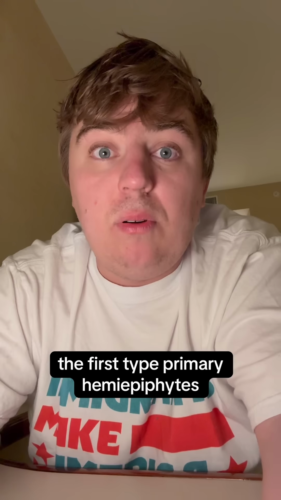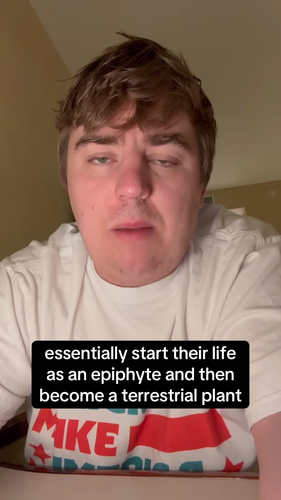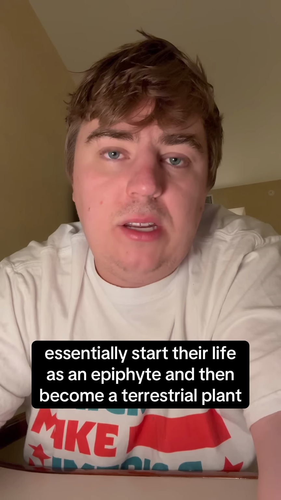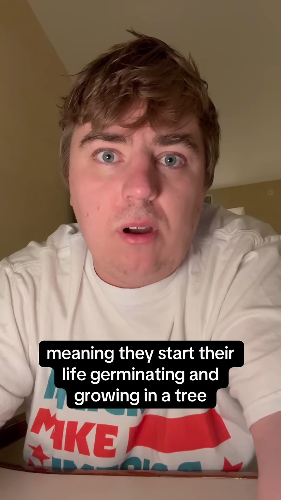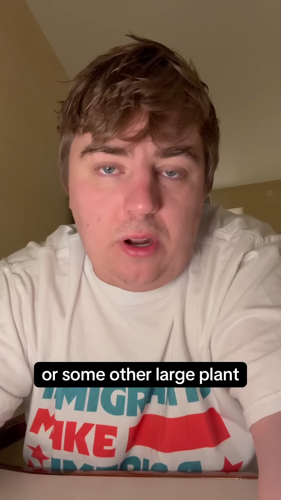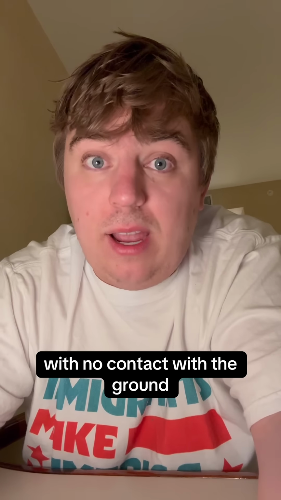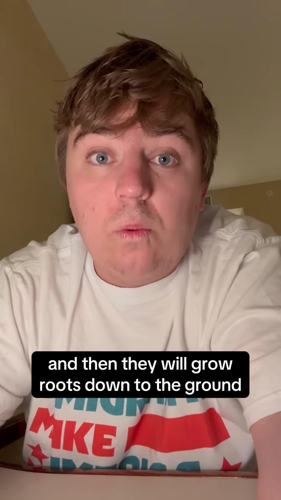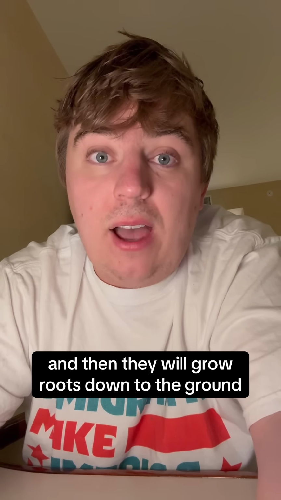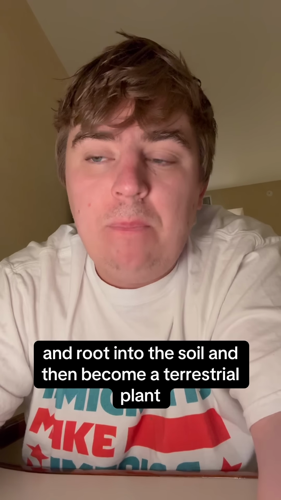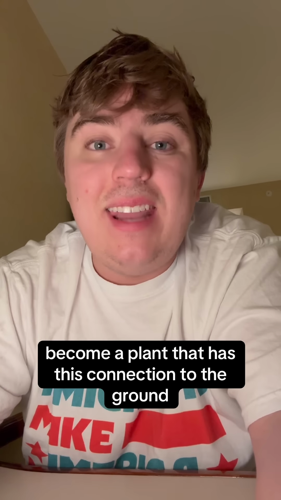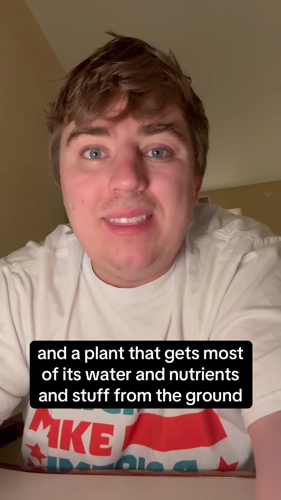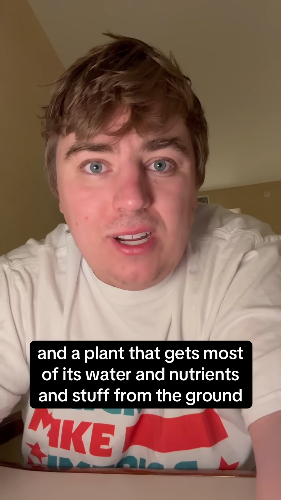The first type, primary hemiepiphytes, essentially start their life as an epiphyte and then become a terrestrial plant, meaning they start their life germinating and growing in a tree or some other large plant with no contact with the ground, and then they will grow roots down to the ground and root into the soil, and then become a terrestrial plant, a plant that has this connection to the ground and gets most of its water and nutrients from the ground.